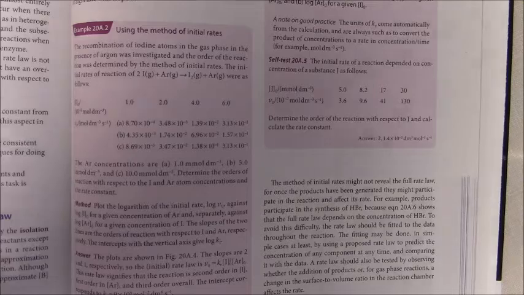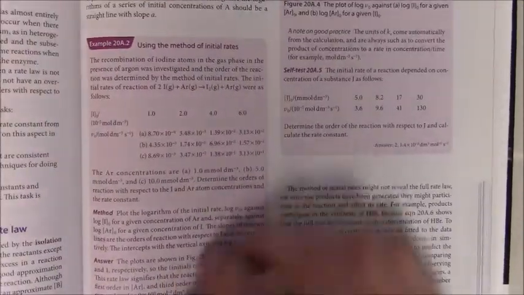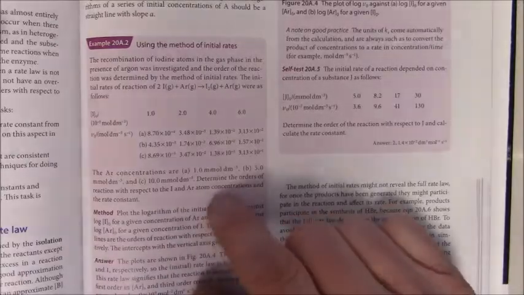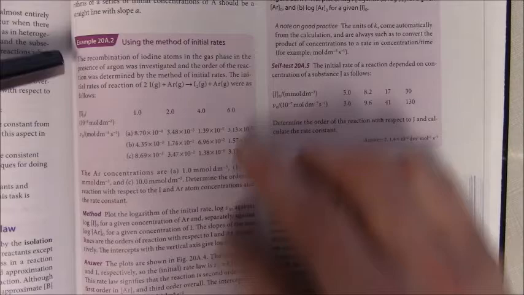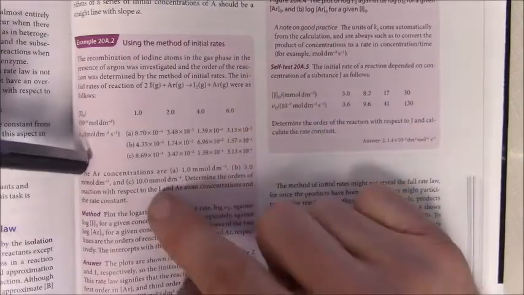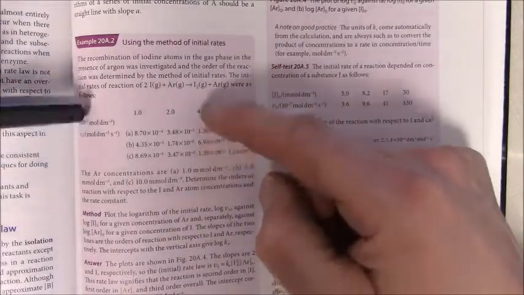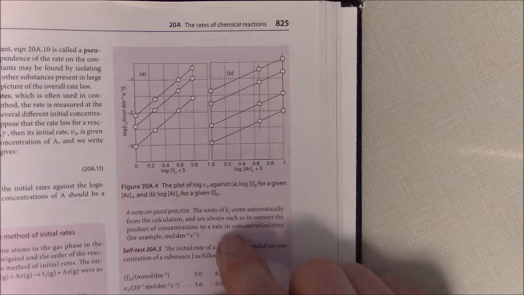So this looks like question 1 for this kinetics assignment, and it's taken straight out of your textbook. Example 20A.2, the method of initial rates. We briefly went over this in class, and basically it gives you the data, and it already shows you up here what your graphs in Excel are basically going to have to look like.